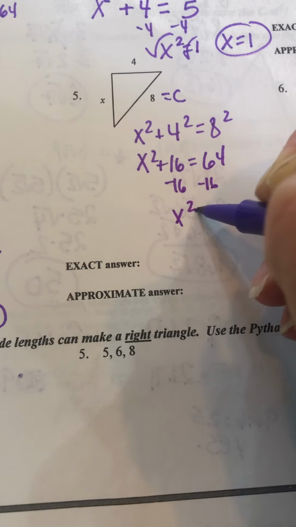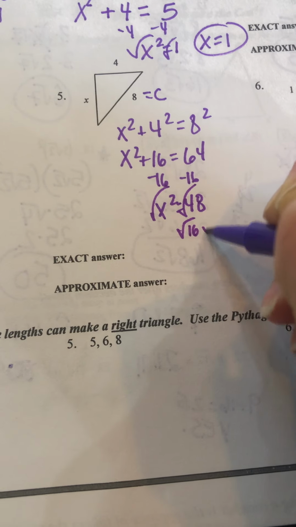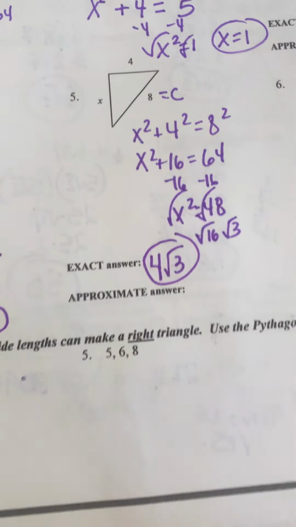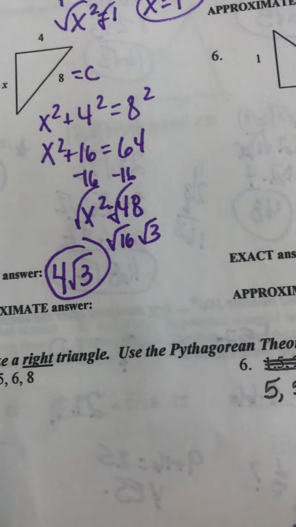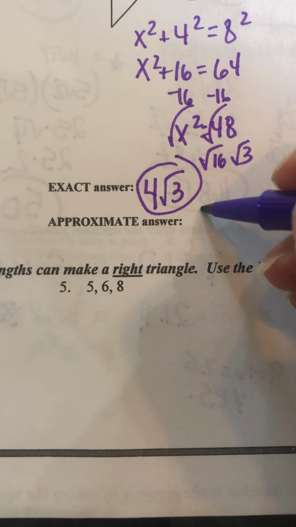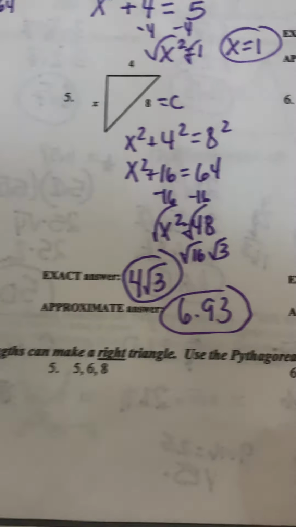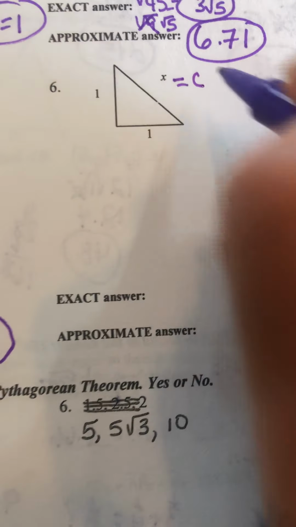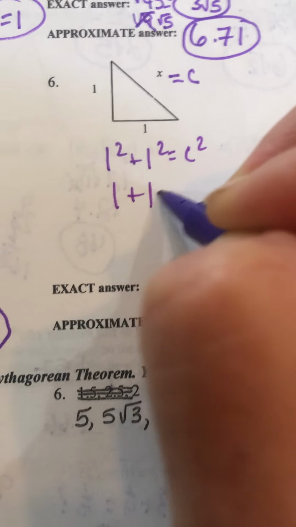This is going to be square root of 48, which we've done. We know is square root of 16 times square root of 3, so my exact answer is 4 root 3. And if I go to my calculator, I'm typing in square root of 48, 6.93. And again, intentional question. The last intentional question has a 1 and a 1.